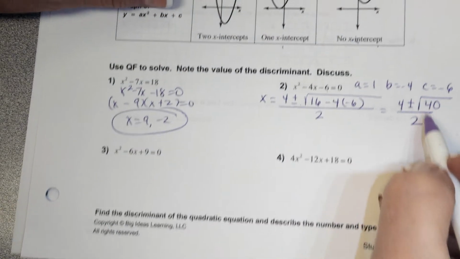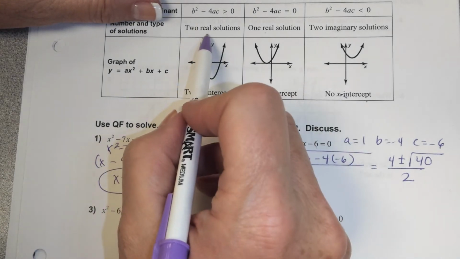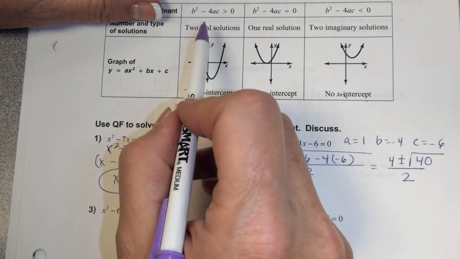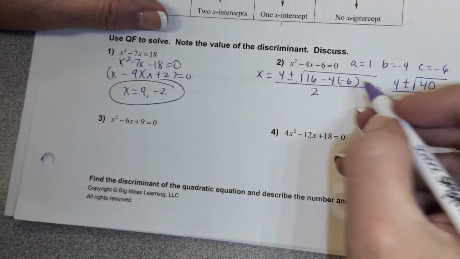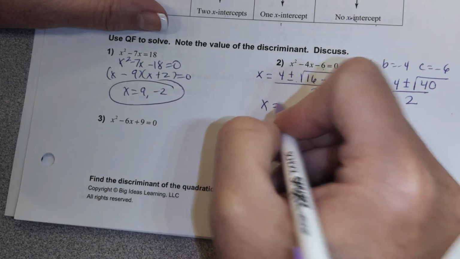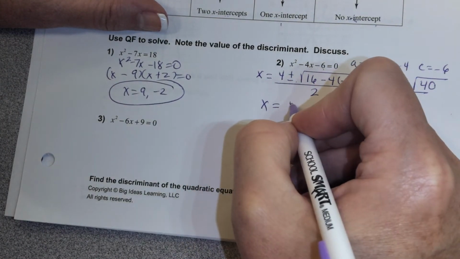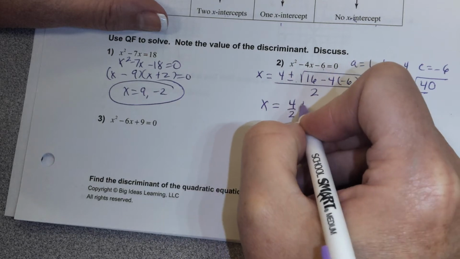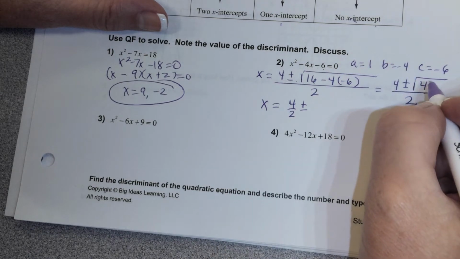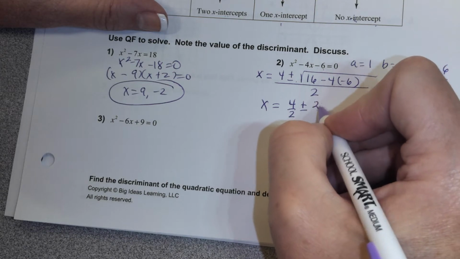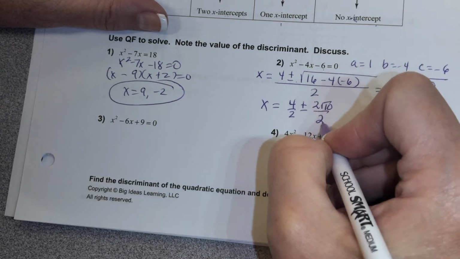Here's our discriminant, greater than 0, right here, so we should get two real solutions. So just finishing this then, I'm going to get 4 over 2 plus or minus, radical 40 is 4 times 10, so that's 2 radical 10 over 2.